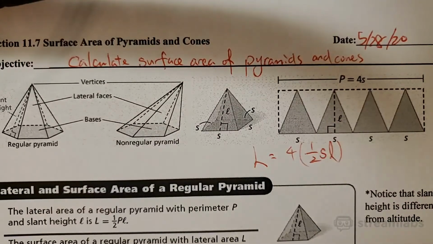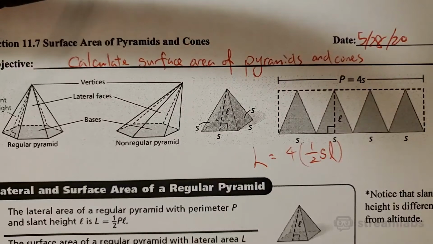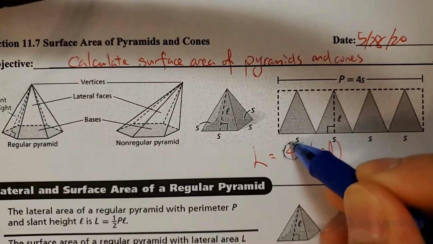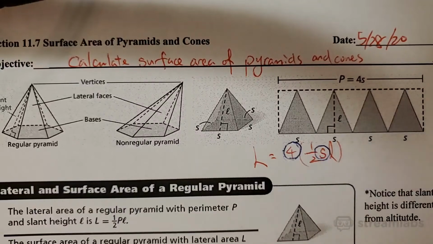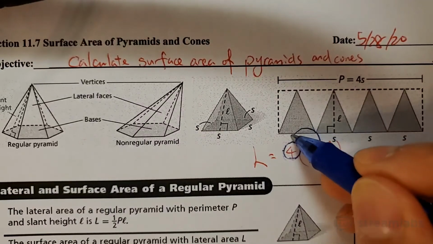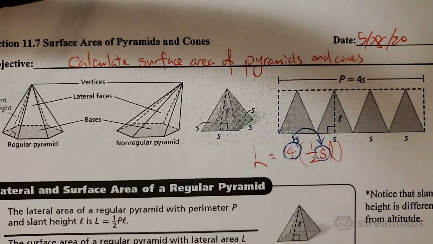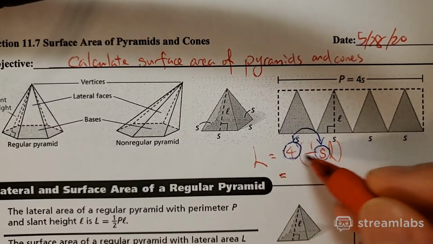Notice that the lateral area is 4 times the triangle, right? Four triangles. If you notice right here, this part right here, 4 and S, okay? 4S is the perimeter of the base, right? So, because multiplication is commutative, we can then combine them.